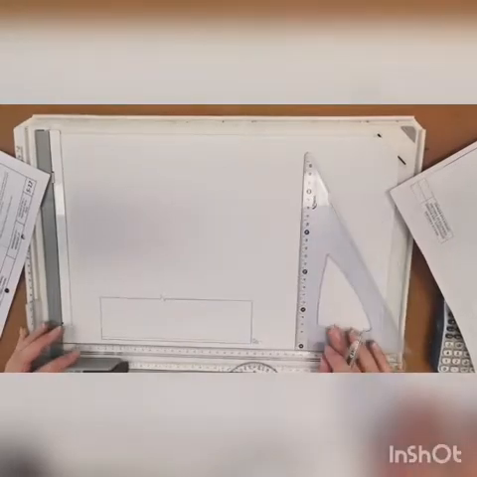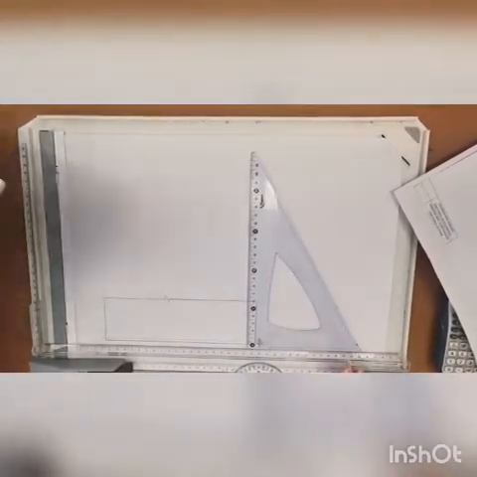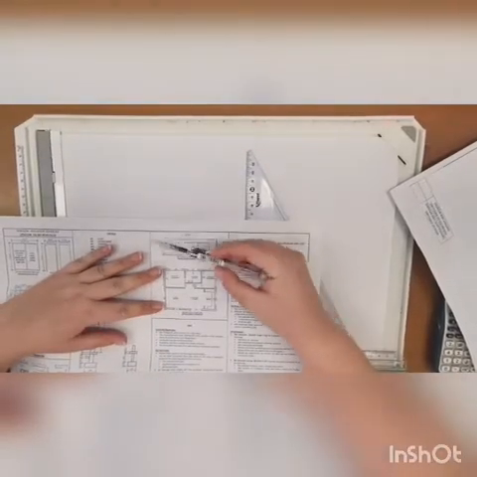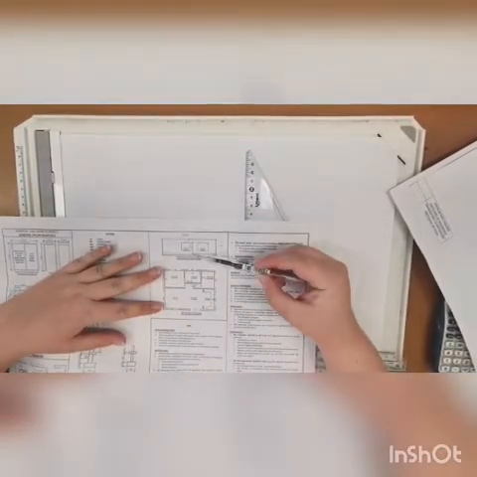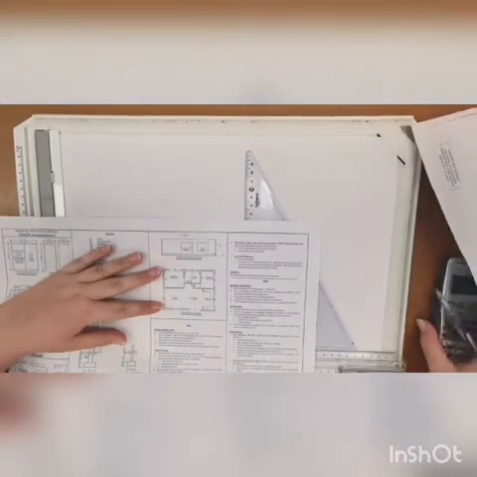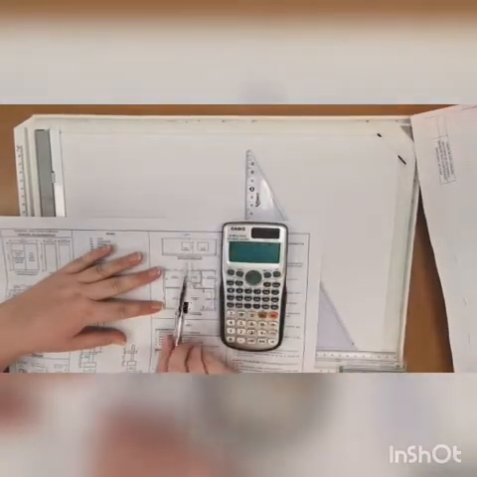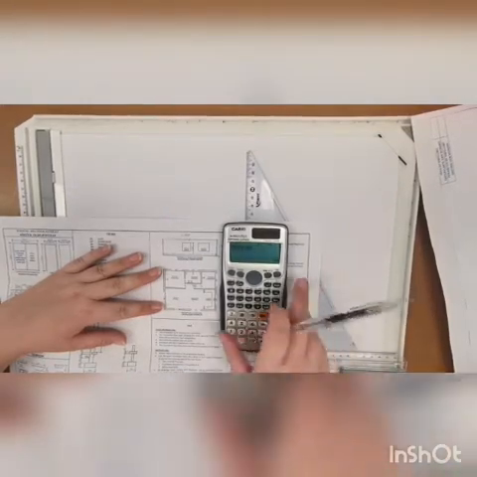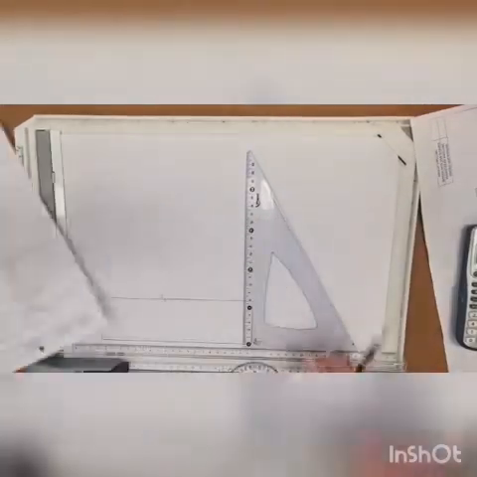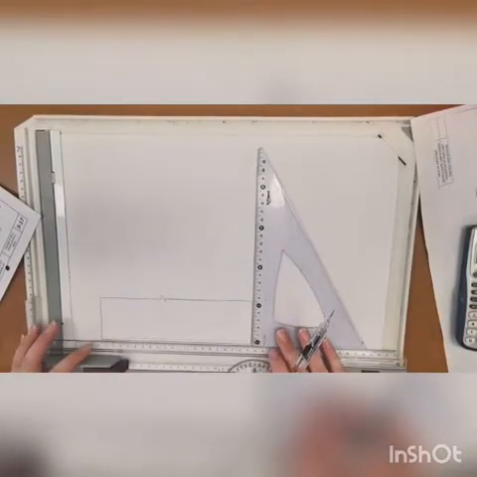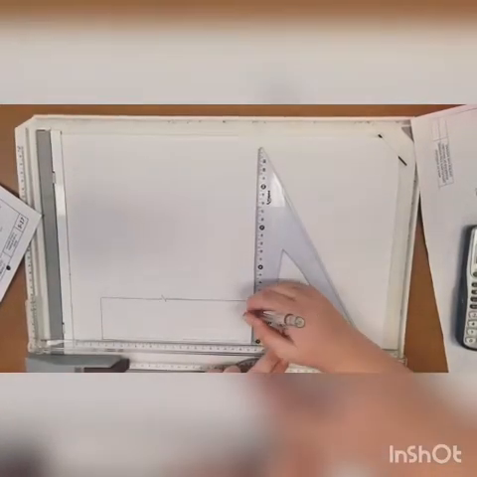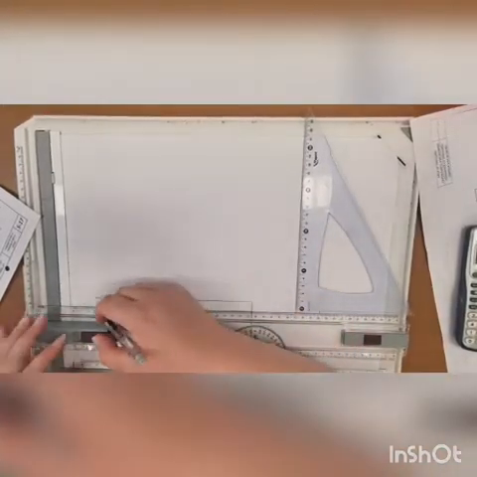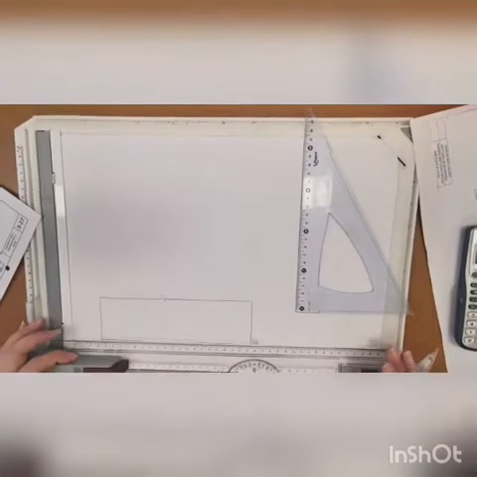Then we need to get the top of the windows and doors. Windows and doors all sit on the same top line. They've asked us to do it 2,100 from the finished floor level. So 2,100 divided by 50 is 42. So from my finished floor level, up 42, and I can just draw a light line across that, which will show me where my windows and doors are going to sit.